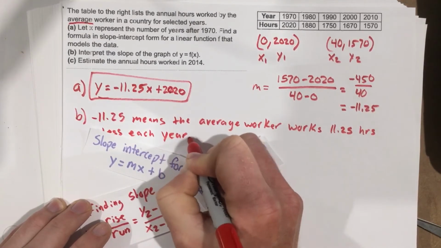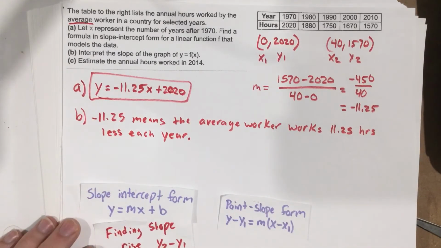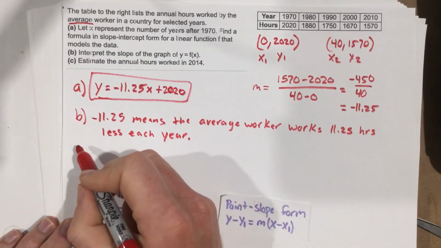Now remember that's an average there. So it's not every single year they work 11.25 hours less, but that's the average over time.